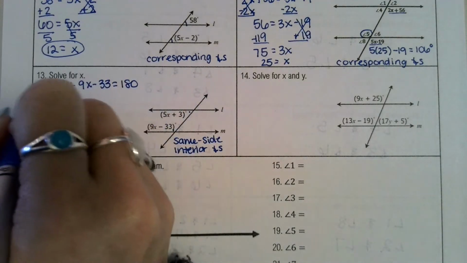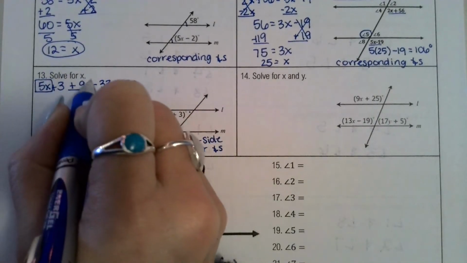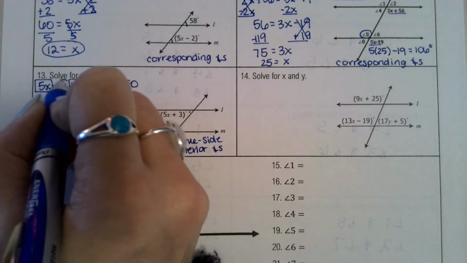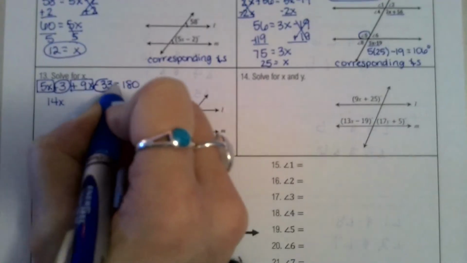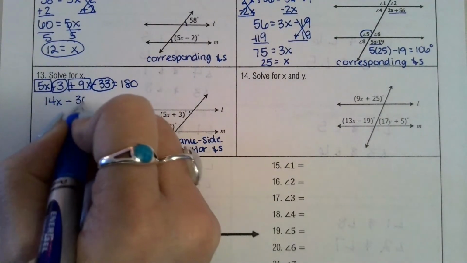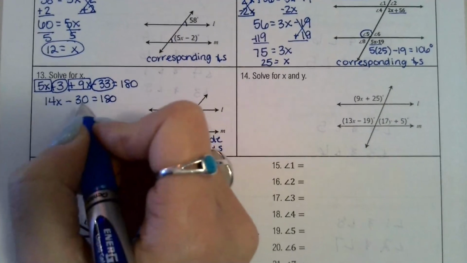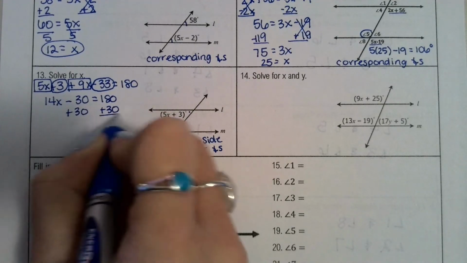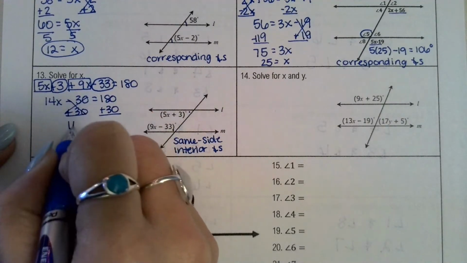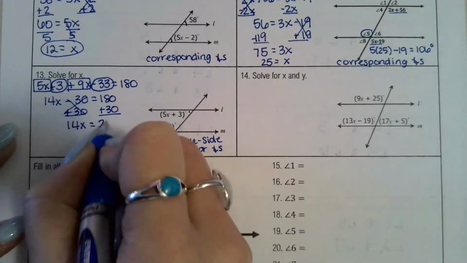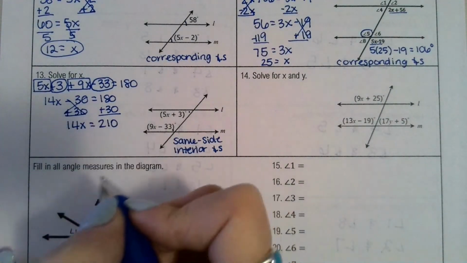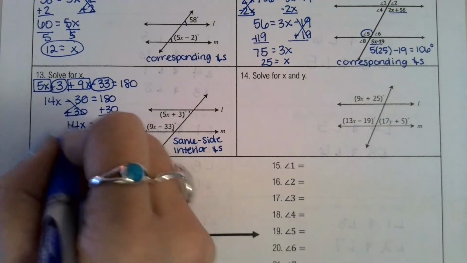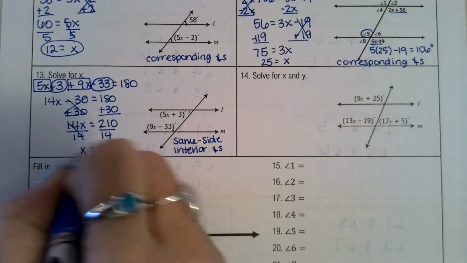First thing I have to do here is combine like terms. So 5x plus 9x is going to give me 14x, and then plus 3 and minus 33 gives me minus 30. Go ahead and add 30 to both sides. I get 14x is equal to 210. I divide both sides by 14. I get that x is equal to 15.